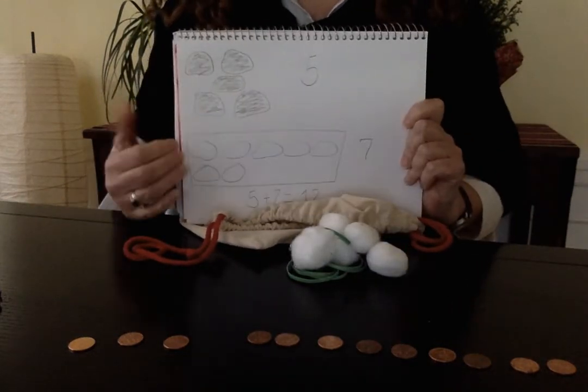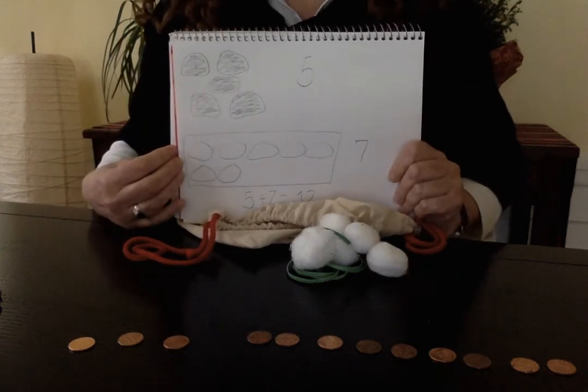You can change the number of objects and you can ask them to do the same. And I hope you have fun.